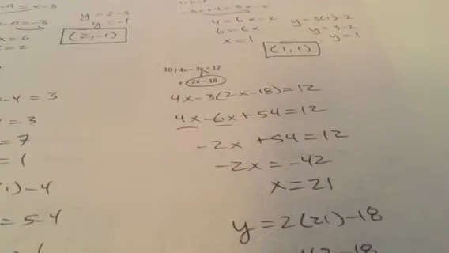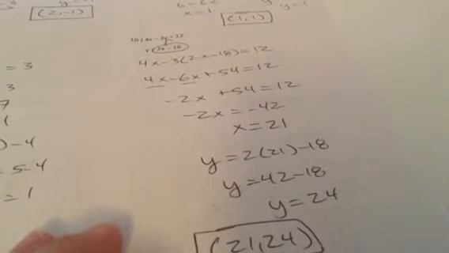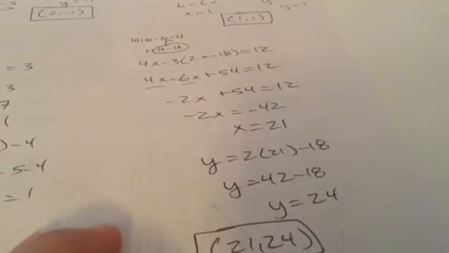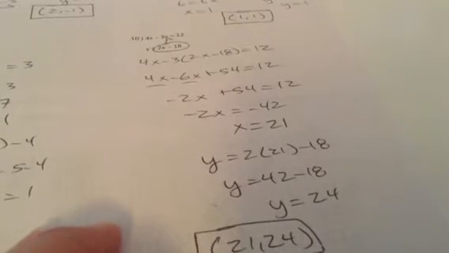Okay, you know what y is, 2x minus 18, so plug that in for y. Then you get 4x minus 6x, that's a -2x. You get positive 54 subtracted. You get x is 21, big answer there. And then you get y equals 24.